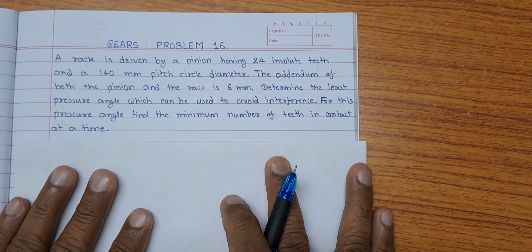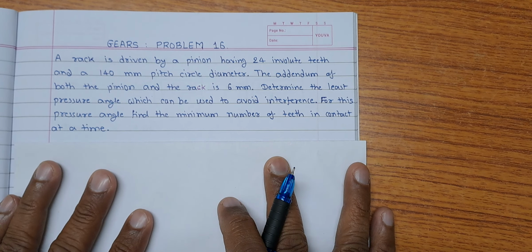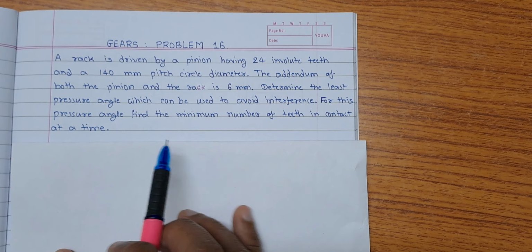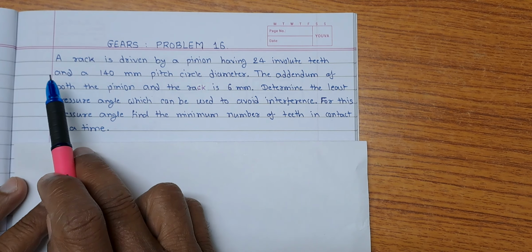Dear friends, welcome to the next problem of gears, problem number 16. The data of the problem is like this.